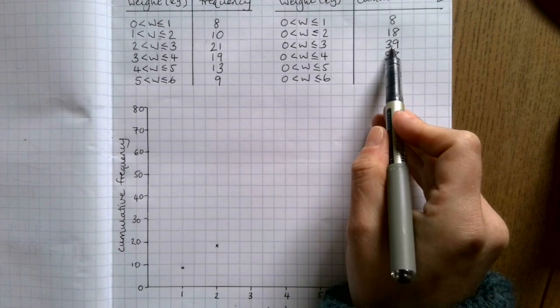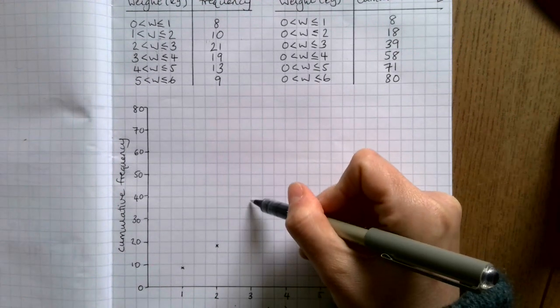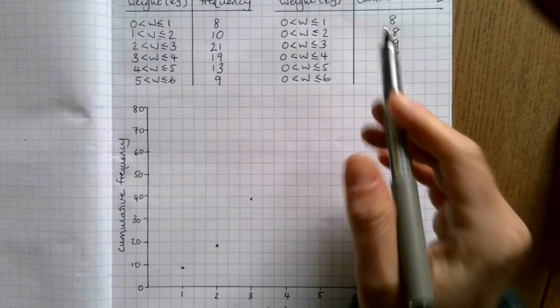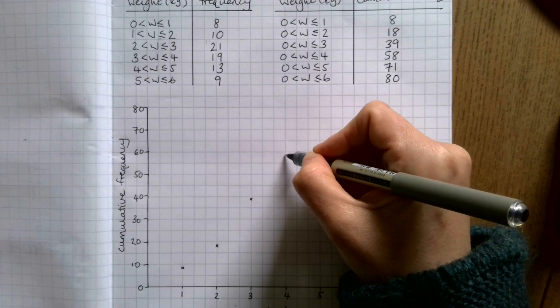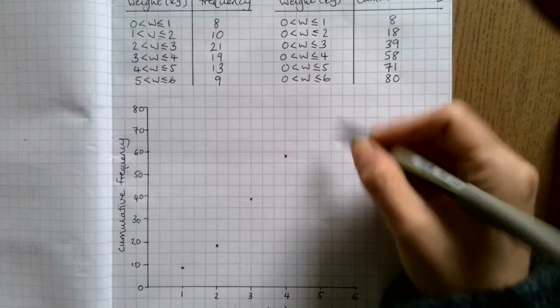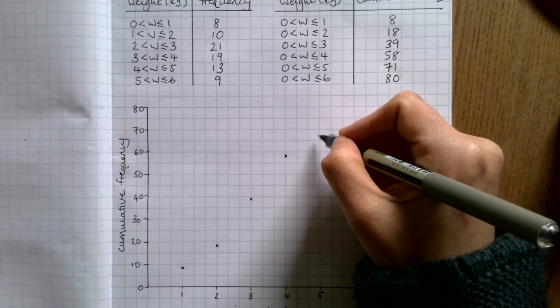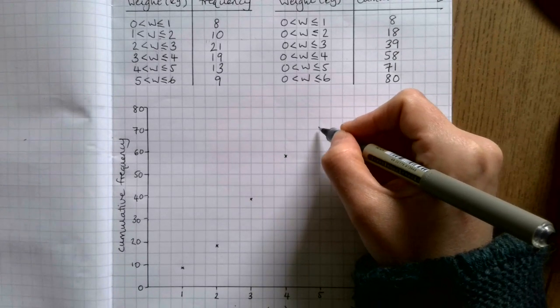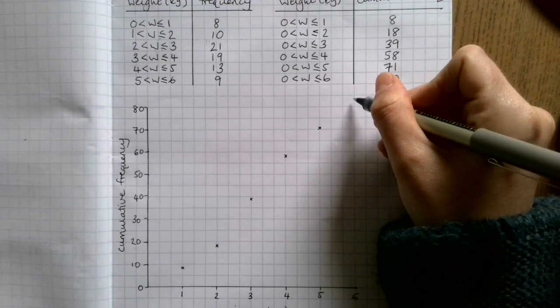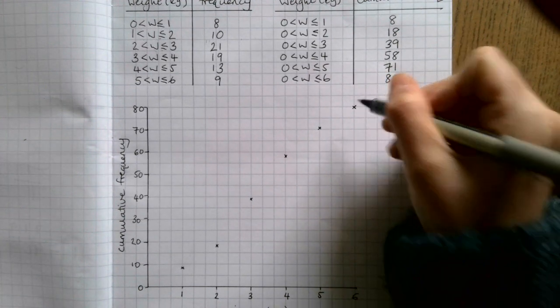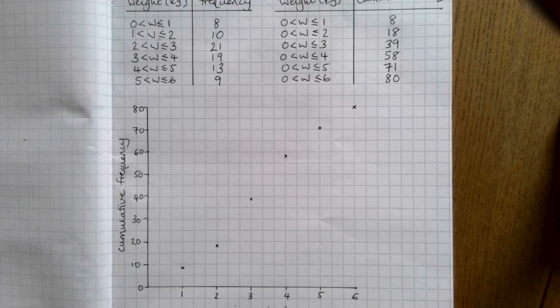At 3, I'm going to plot 39. At 4, I'm going to plot 58. At 5, I'll plot 71. And at 6, I'll plot 80. Okay, so I've got all of my cumulative frequencies plotted there.